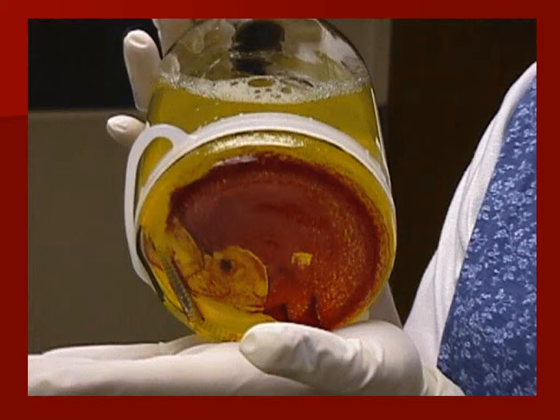Looks like synovial, right? Synovial fluid. The peritoneal fluid is this color.